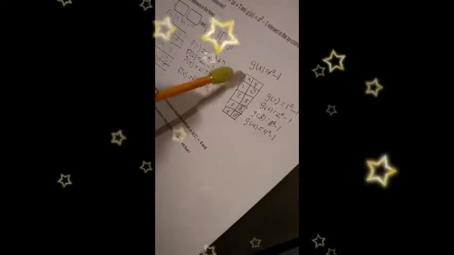The equation is g of x equals x squared minus 1. The x values are going to be 1, 2, 3, and 4 as well. So g of 1 equals 1 squared minus 1. And I did the other equation, g of x equals x squared minus 1.